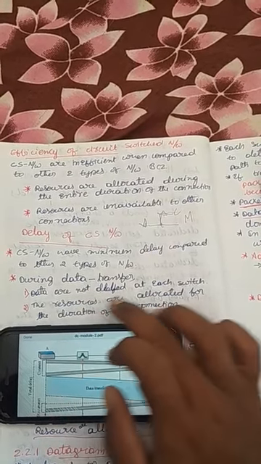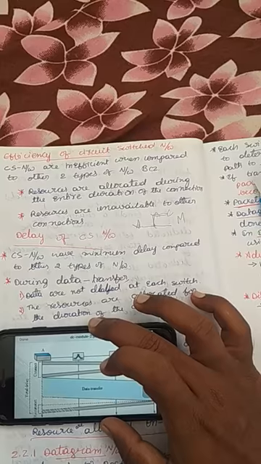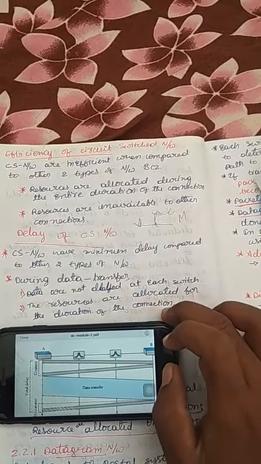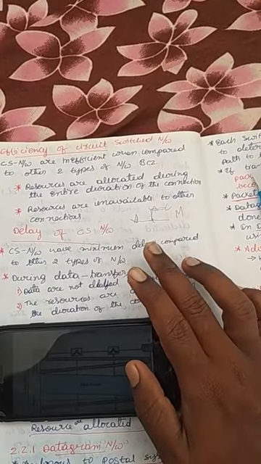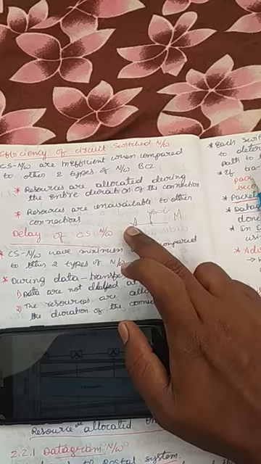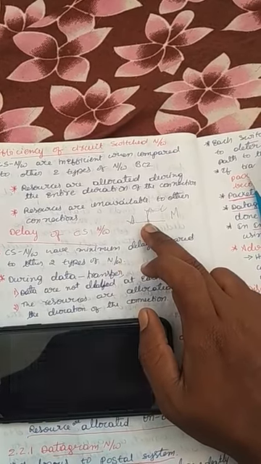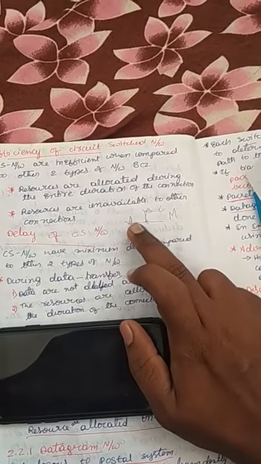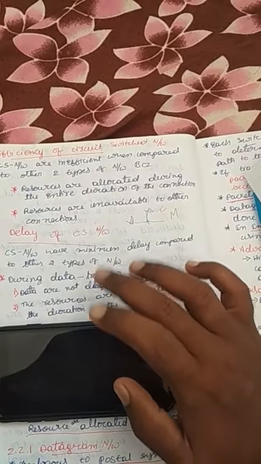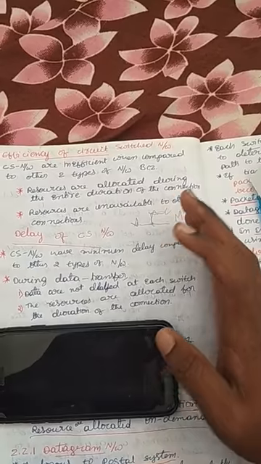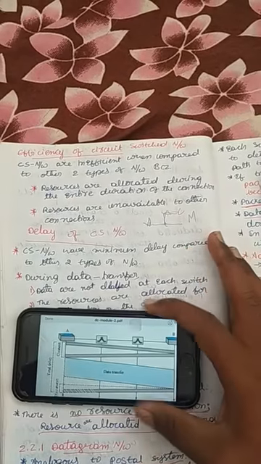The resources are allocated for the duration of the connection, fixed for the dedicated path between A and M. So the waiting time is minimum compared to the other two switches.